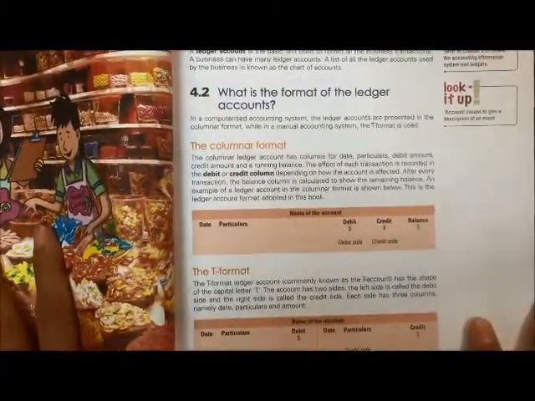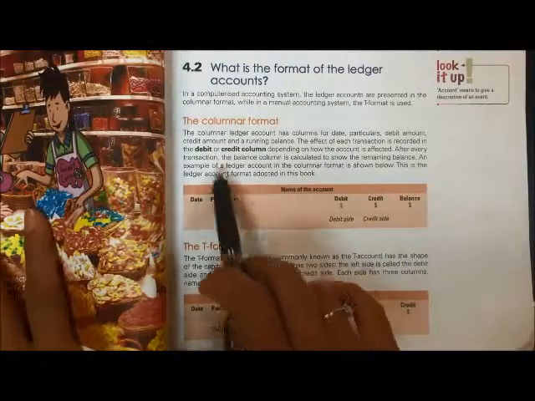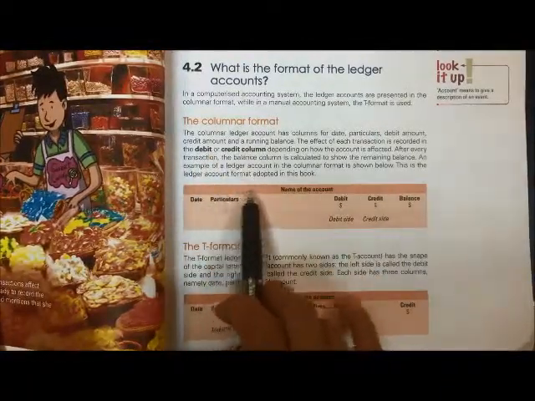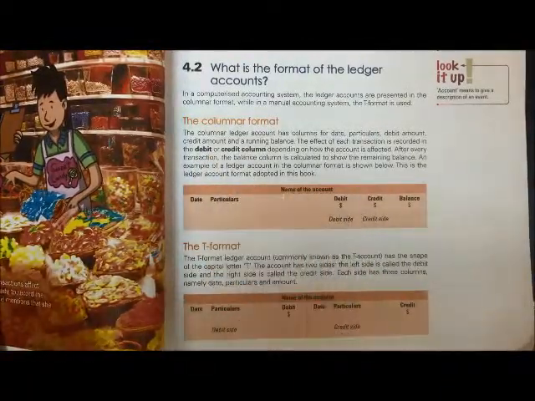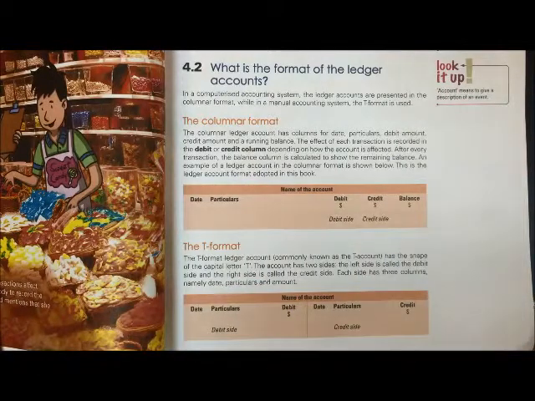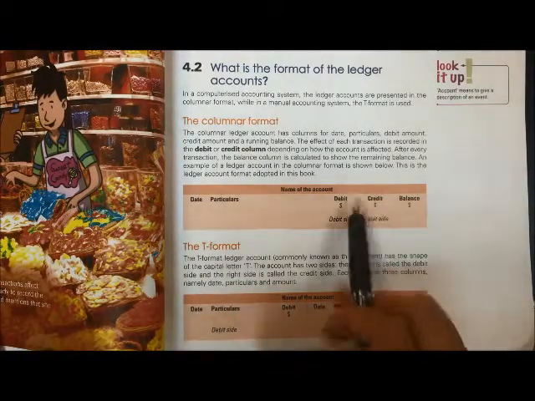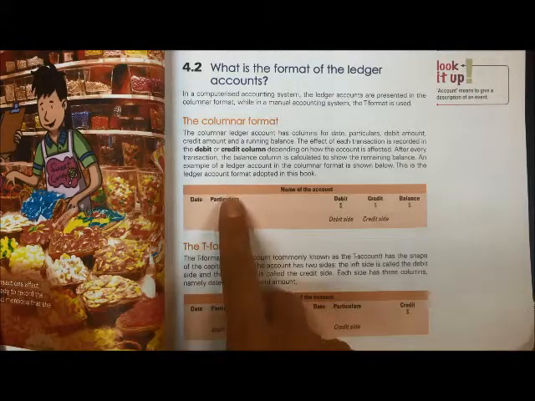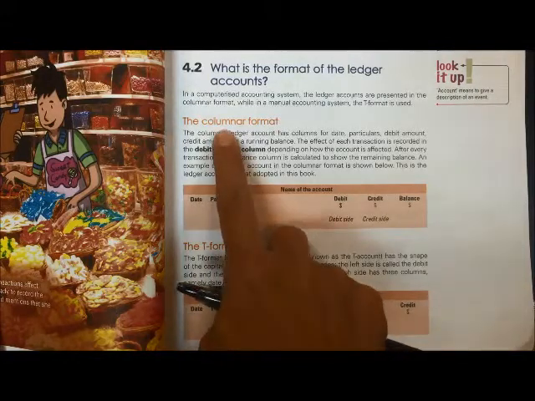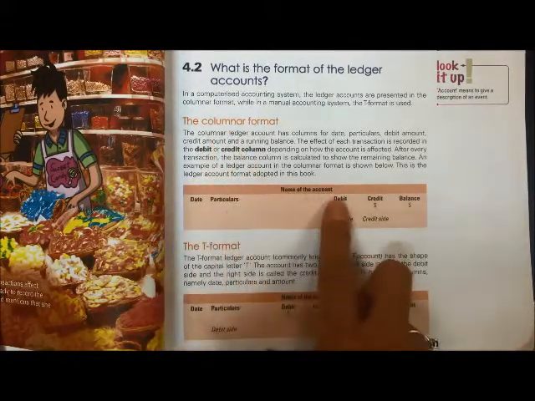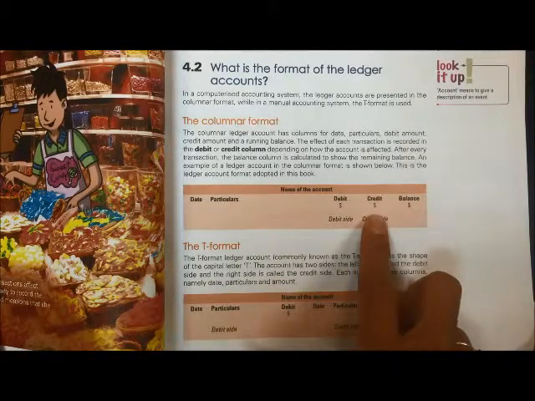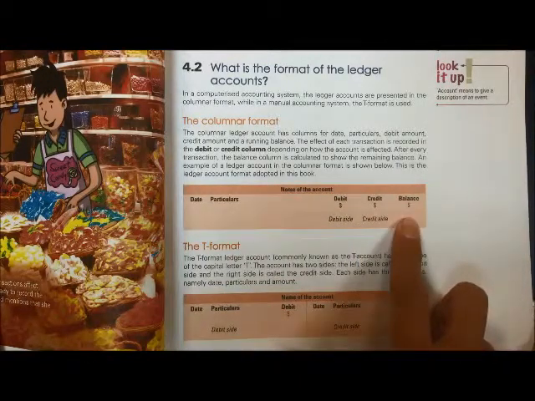Here you can see the columnar format. This format is the one that we are going to adopt. The format will have the date column and particulars, just as the name suggests. It is in a column form. You have the debit column, the credit column, and the balance column.